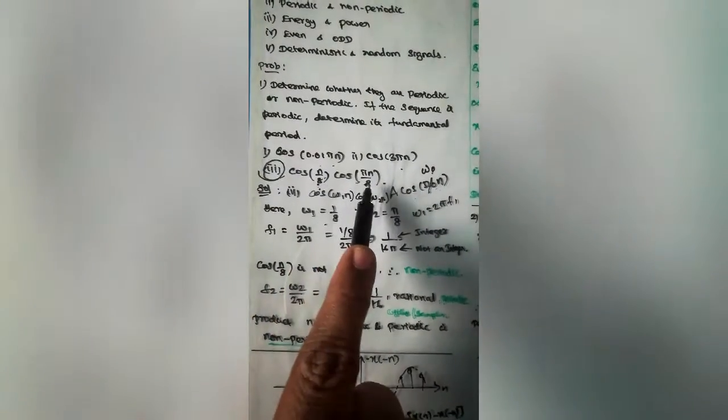If the sequence is periodic, determine its fundamental period. Look at this problem: cos of 0.01 pi n, cos of 3 pi n, cos of n by 8 into cos of pi n by 8. So a problem like this will be given. Okay, I solve problem number 3: cos of n by 8 into cos of pi n by 8.